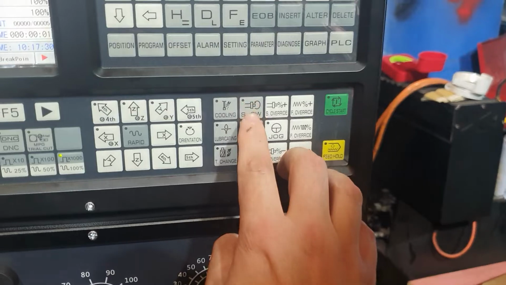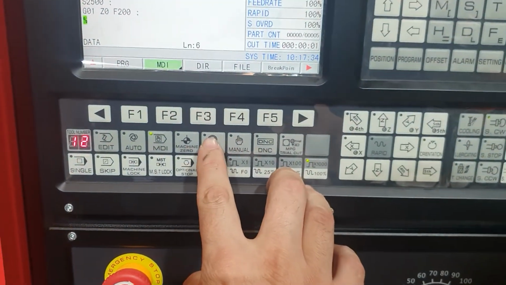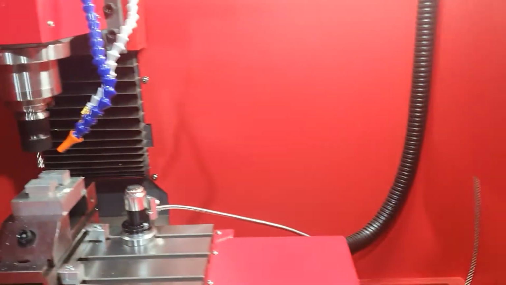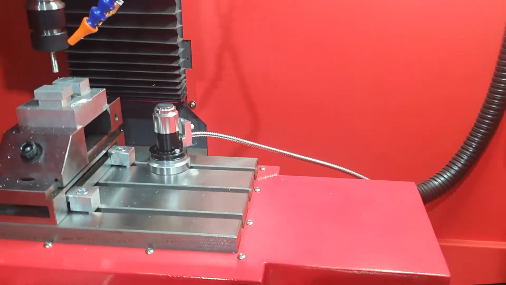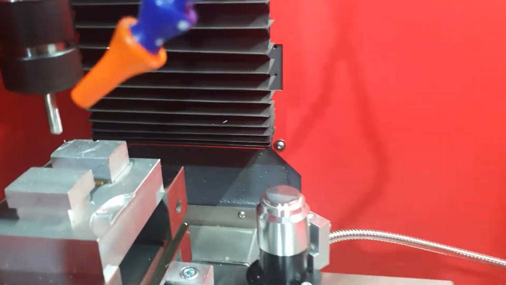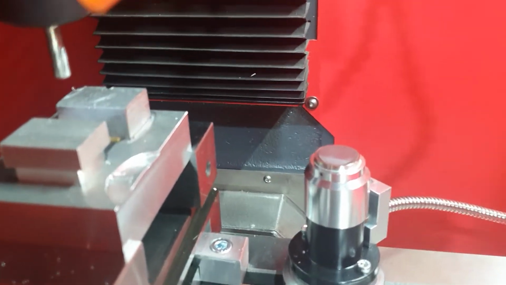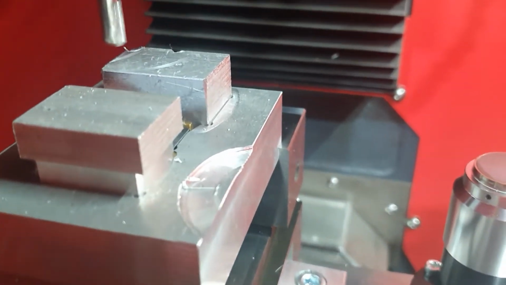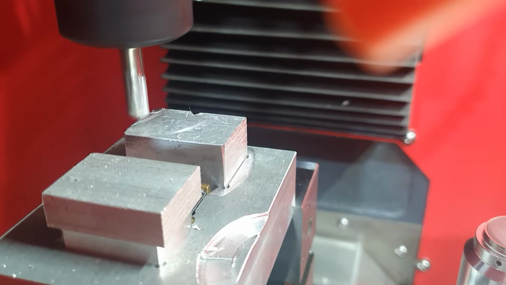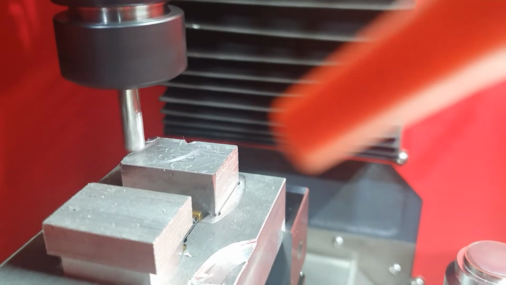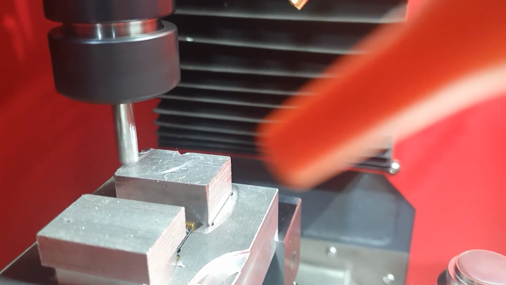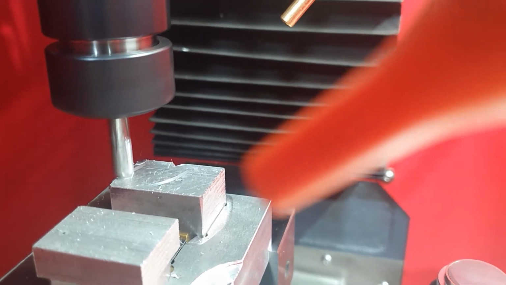So I'm just going to turn the spindle on by pushing counterclockwise, and I'm going to change to my MPG. And then I'm just going to jog it down until it touches the work there. And you can be as careful or as rough as you need to be to get this to happen. So that's fine.